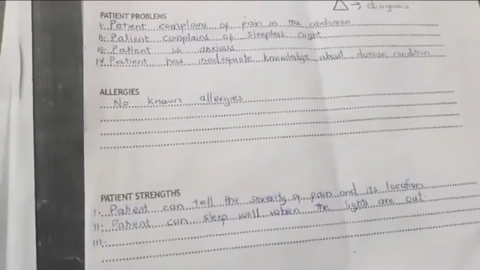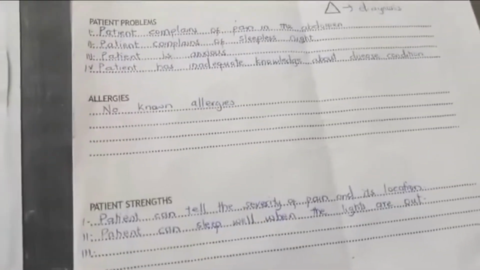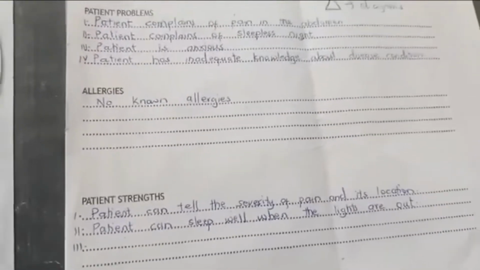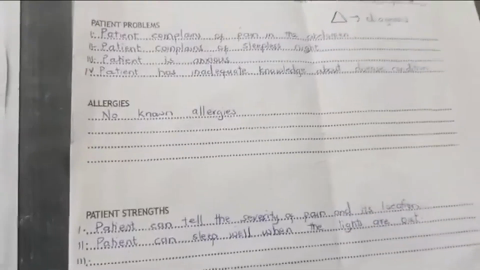Now this is a patient problem that runs through all care plans. Every patient in the hospital is anxious about the surgery, anxious about the medical condition. Let's say this condition is going to kill me, and it runs through their minds every now and then. So this is one problem that runs through every patient. So bear in mind, you can write it everywhere in addition to the inadequate knowledge.